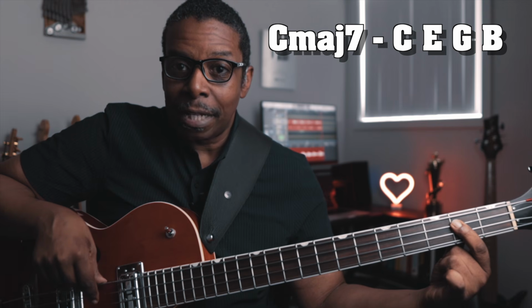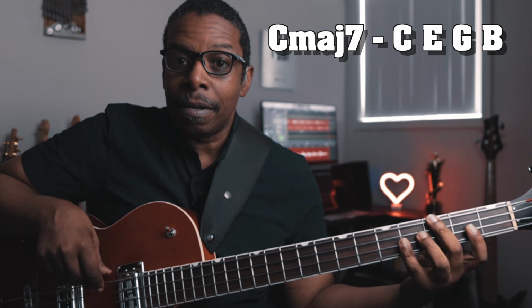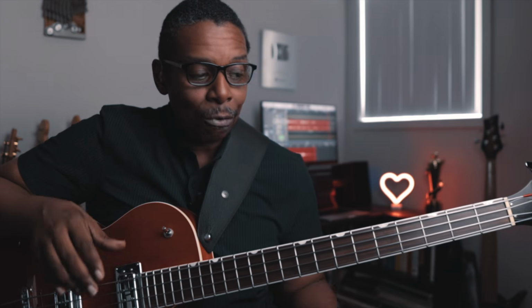Second fret of the A string, that's another B. Third fret of the E string, there's another G. And then we have the open E. Now, I just want you to run that pattern. Just get to know where those notes are going to be located. And then play them ascending as well.